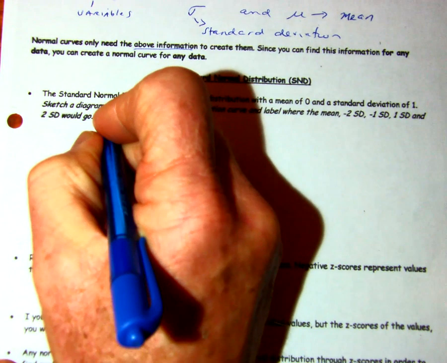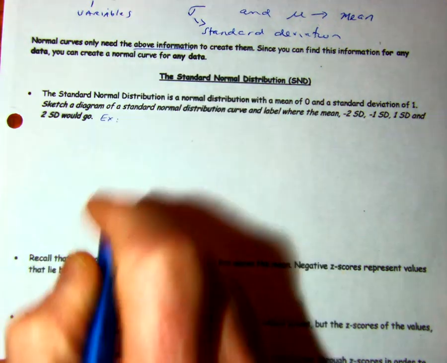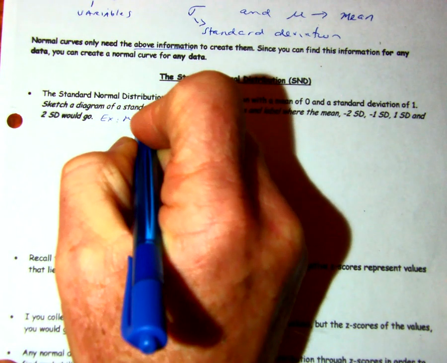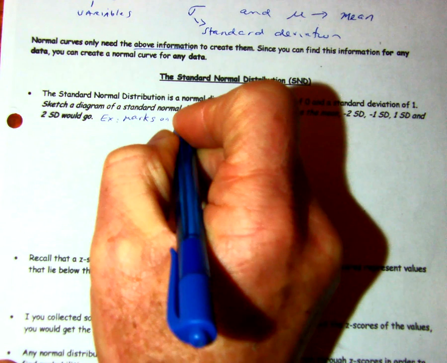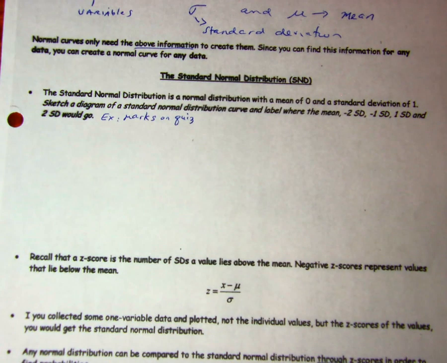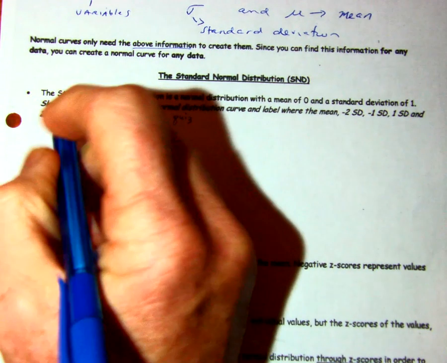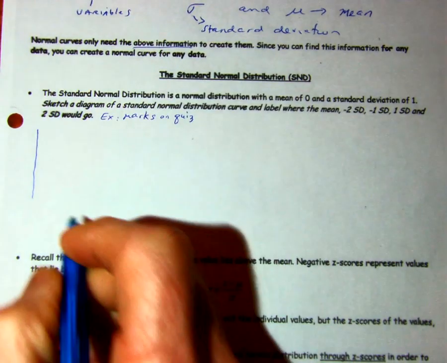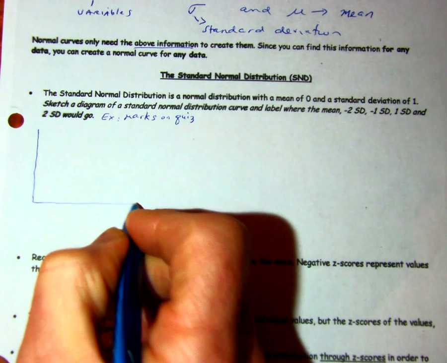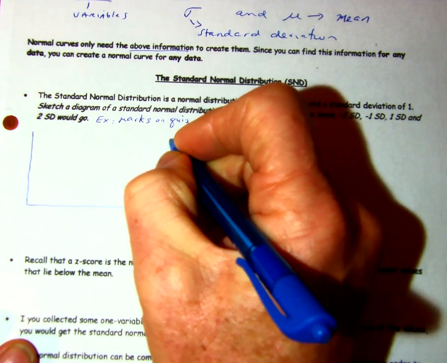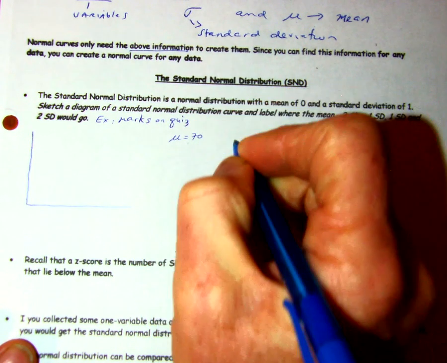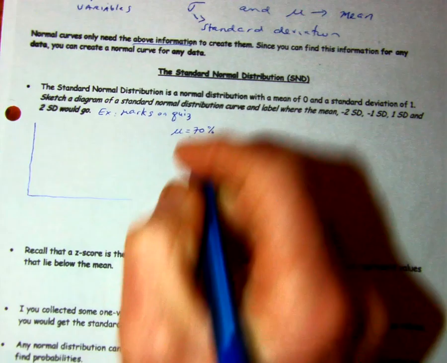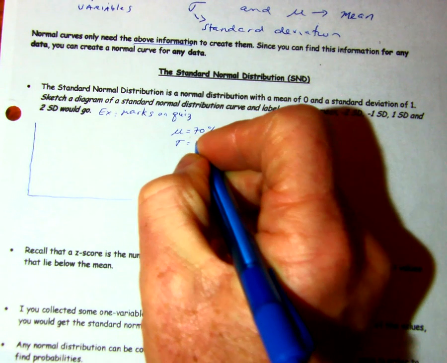Let's take an example of some data, and I'm going to say it's marks on a quiz. All right. And I'm taking this exactly from that external video I posted yesterday. So I'm just taking her data here. And let's say it looks something like this. You had a mean of 70% and a standard deviation of 8%.